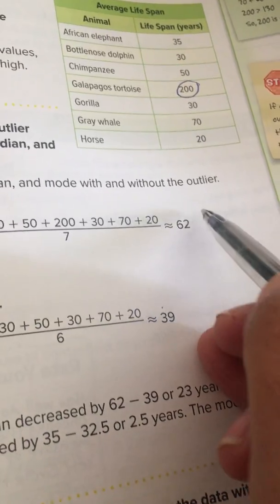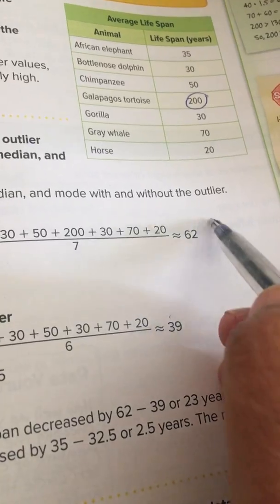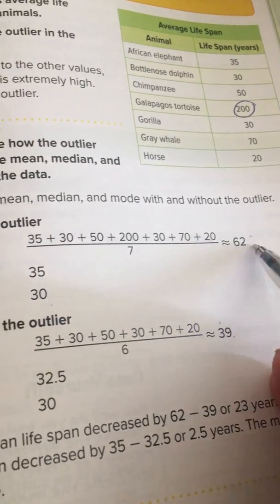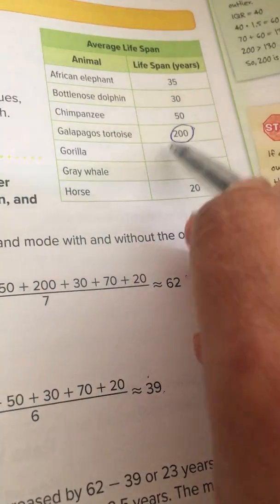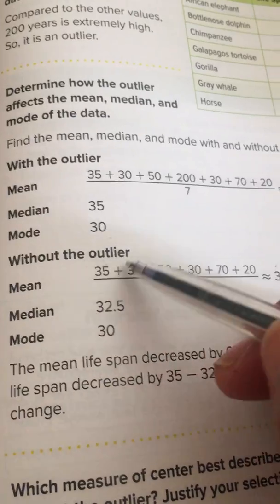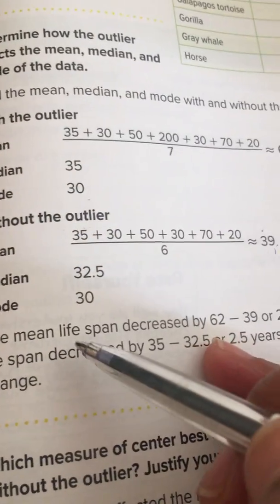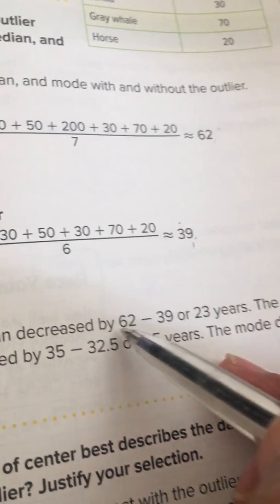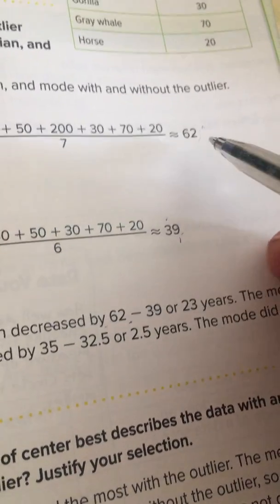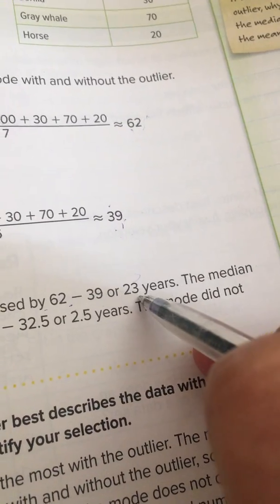Oh, big difference. So the mean is not good because the data have an extreme value. I cancelled 200, it is 39. When I use 200, it's 62. So without the outlier, there is a difference between them. Okay, the mean lifespan decreased. I noticed that it decreased by 62 minus 39, about 23.